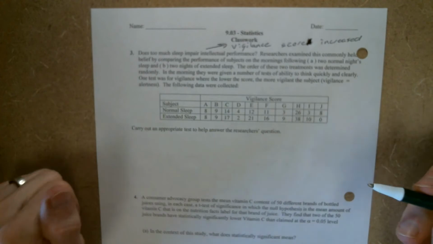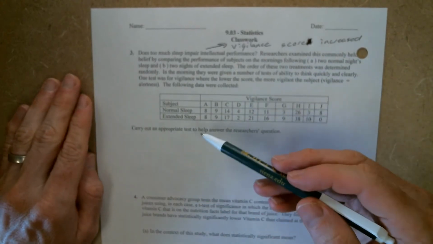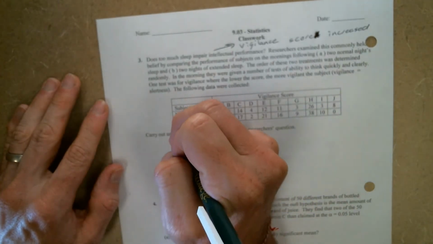So when we have these before and afters, we don't perform the test on the before, we don't perform the test on the after, we perform the test on the difference.